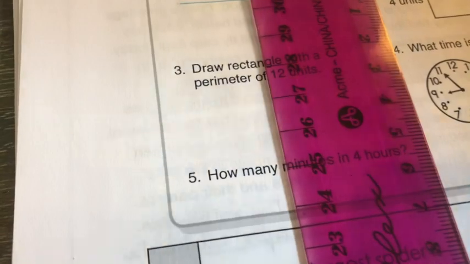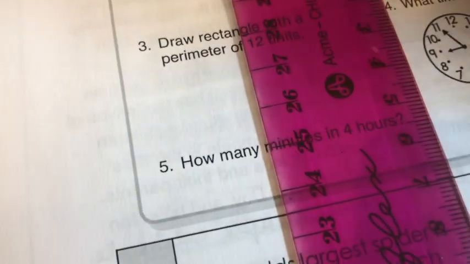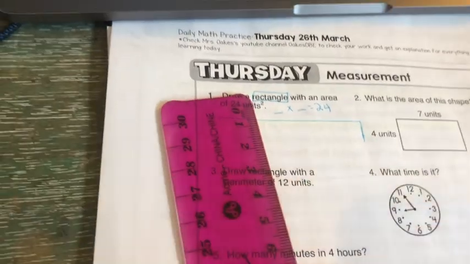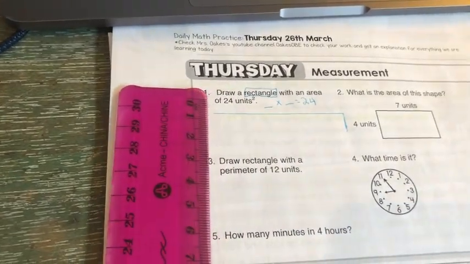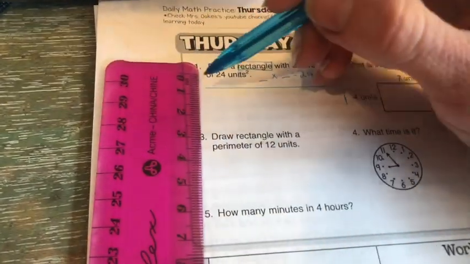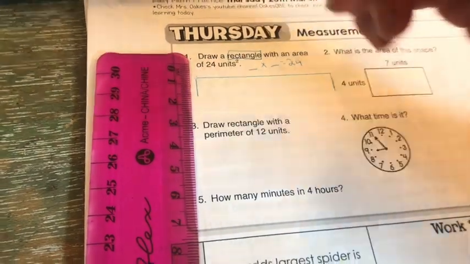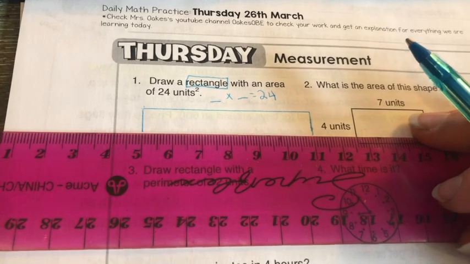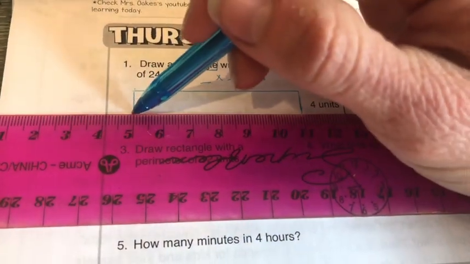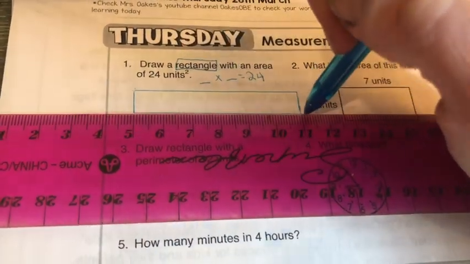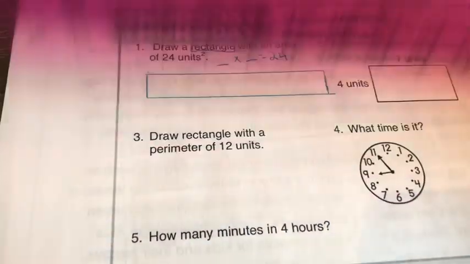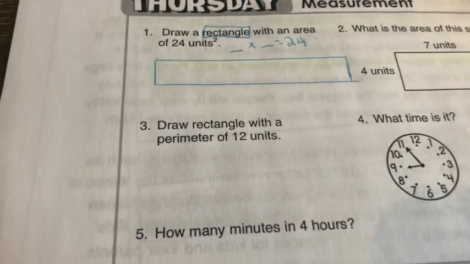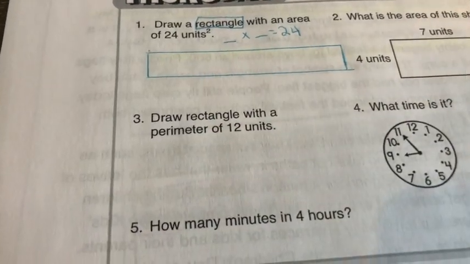And then, because it doesn't say centimeters, it says units, I'm just doing mine the best I can here as units. Okay, there's 1 unit, or 2 units. And then I'm going to make a rectangle. Now, I have to make sure that it's 2 different numbers that I'm multiplying together.